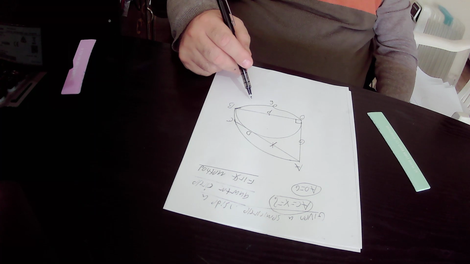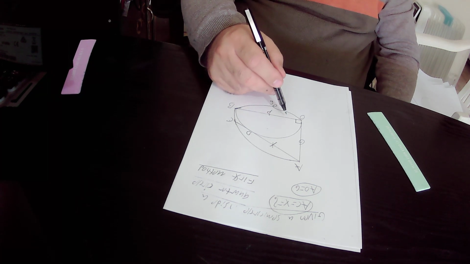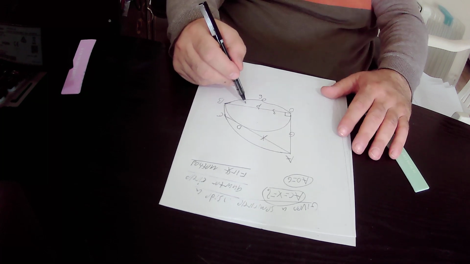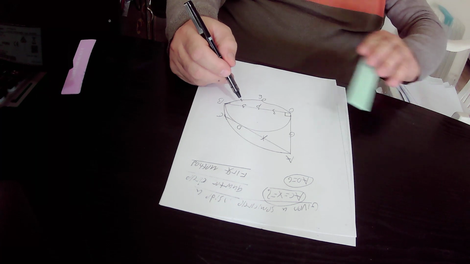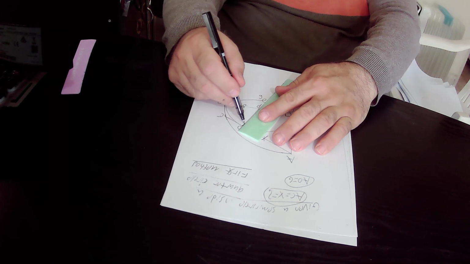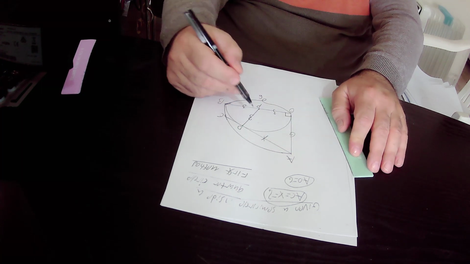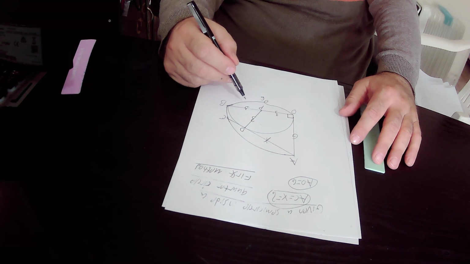Therefore, the radius of the semicircle will be equal to half of it. That is to say, the radius of this semicircle equals 6 over 2, that is 3 units. So OP equals 3 units. PB also equals 3 units. And PD will also be equal to 3 units. All those 3 line segments are radii of the semicircle.